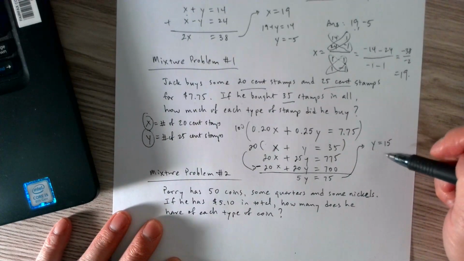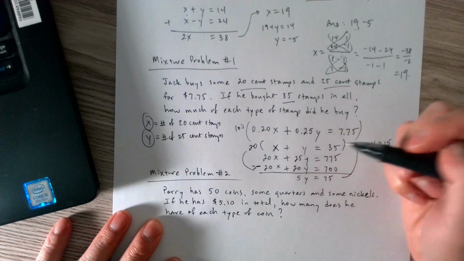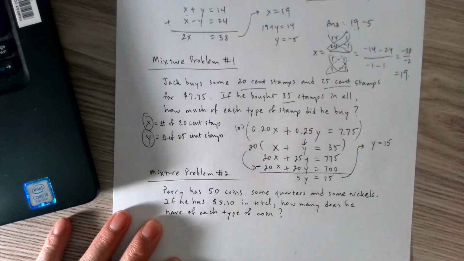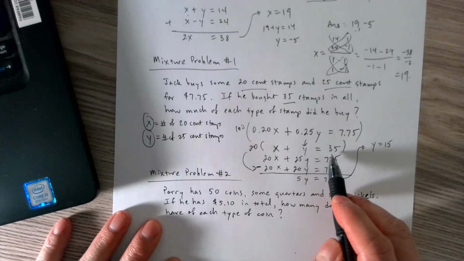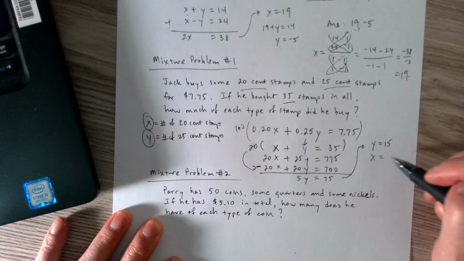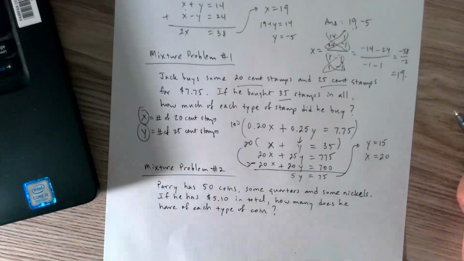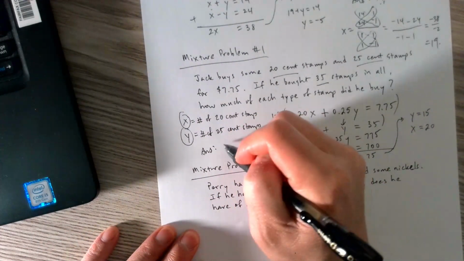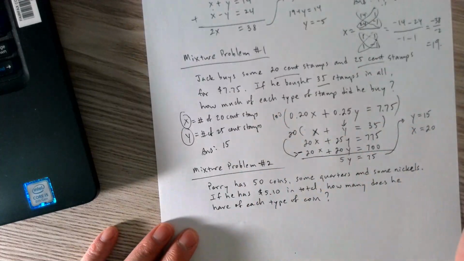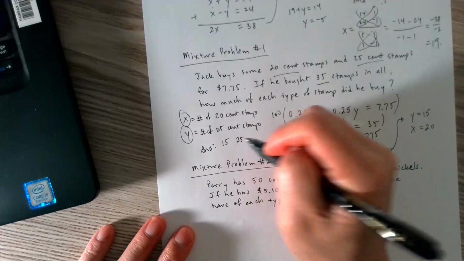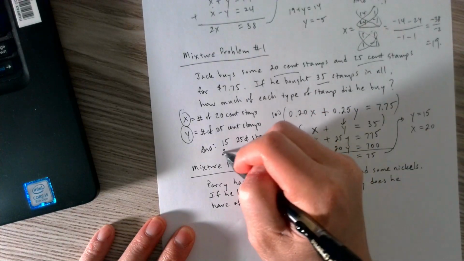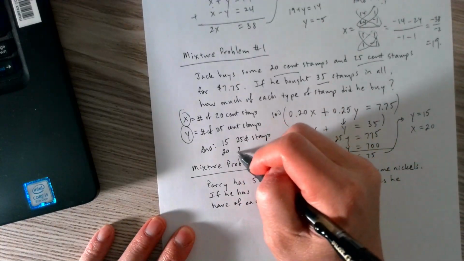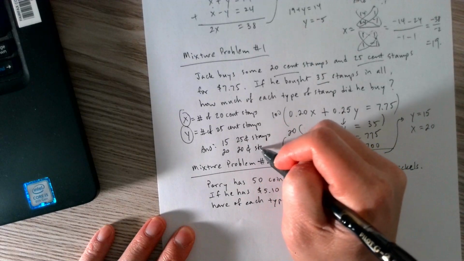I'm going to stick 15 in here for y. And I can do this part in my head. X plus 15 is 35, so x is 20. Okay, so I'll put the answer over here. I have 15 25-cent stamps and 20 20-cent stamps.